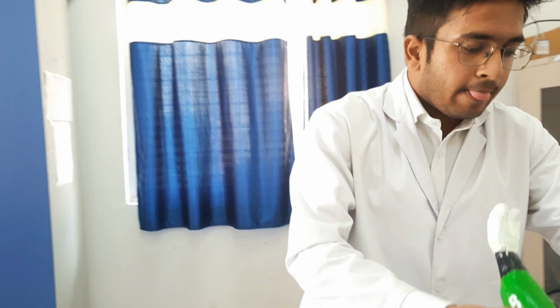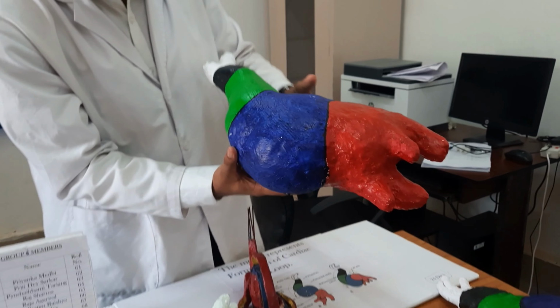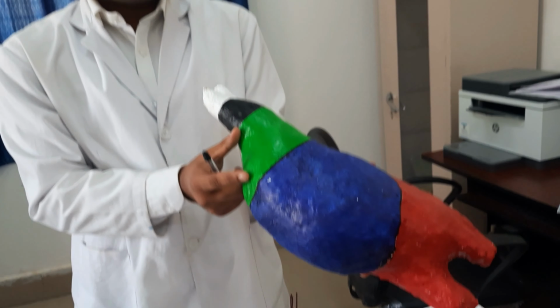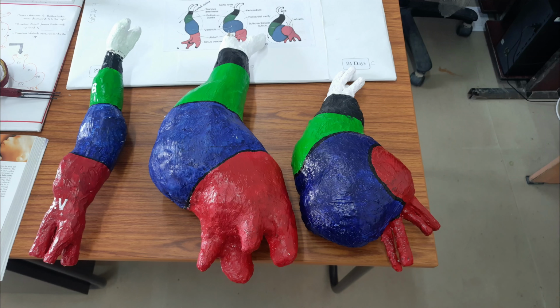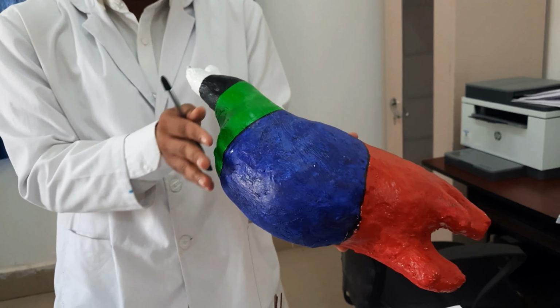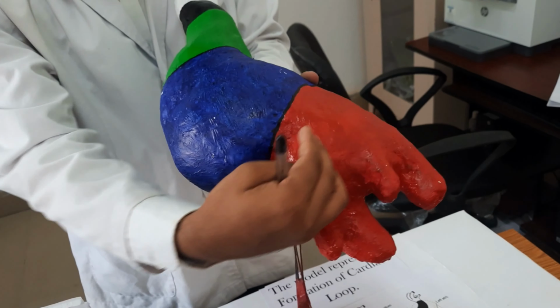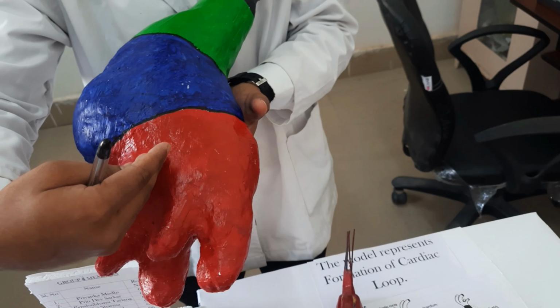We can see here, this is the 23rd day model. The bulbus cordis and the primitive ventricle start moving towards the right side and downwards. The bulbus cordis is directed to the right, but the primitive ventricle is directed towards the left, downwards and medially. The atrium, which was lying immediately below the ventricle, is now moving towards the left side and the posterior region.